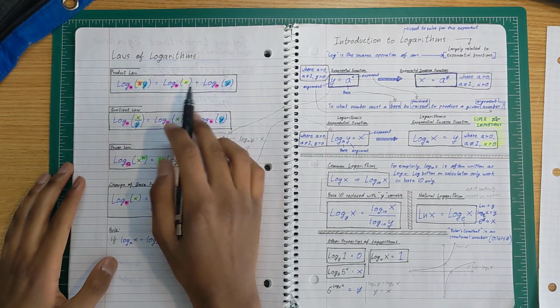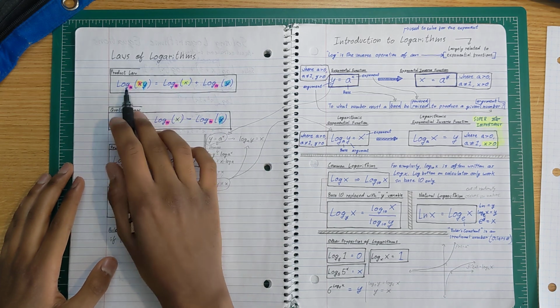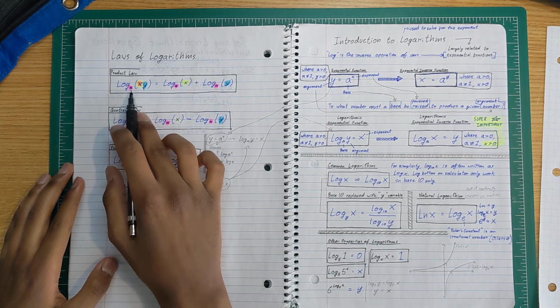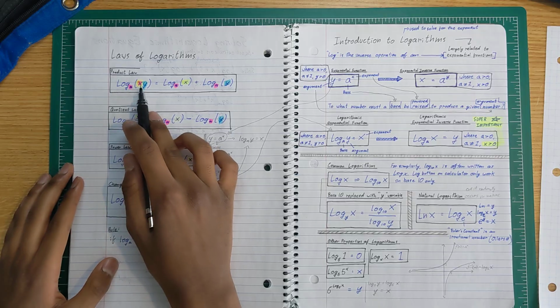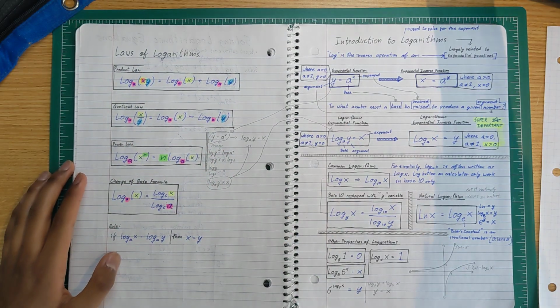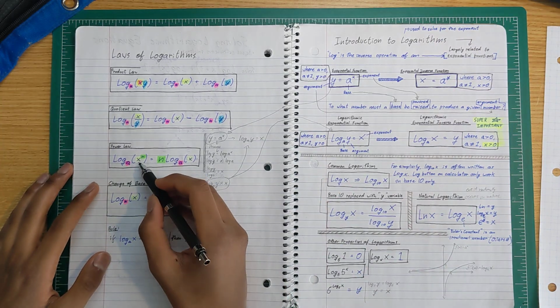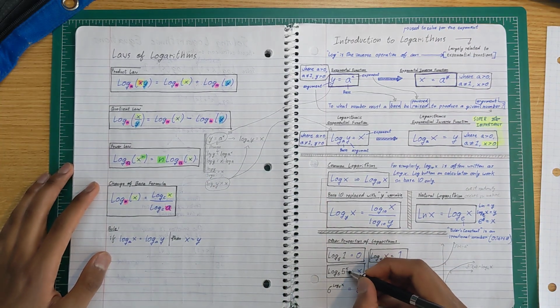When two logarithms are added together, you can put them into one log and multiply them together. When they're subtracted, they can be divided.